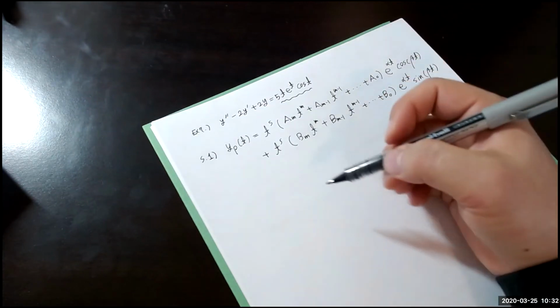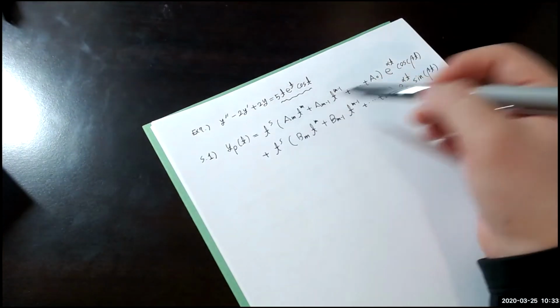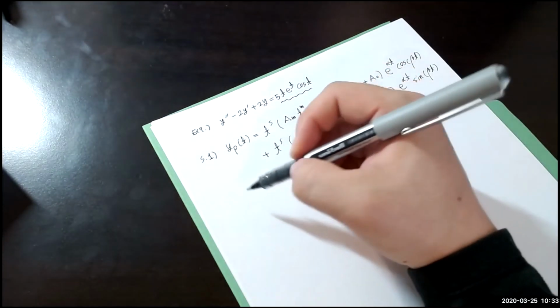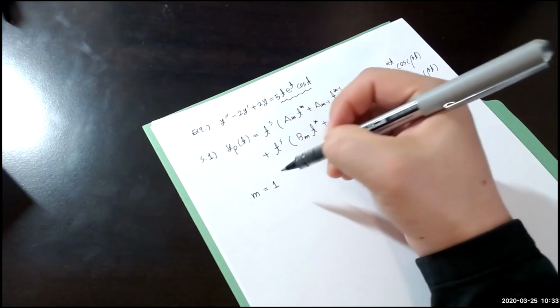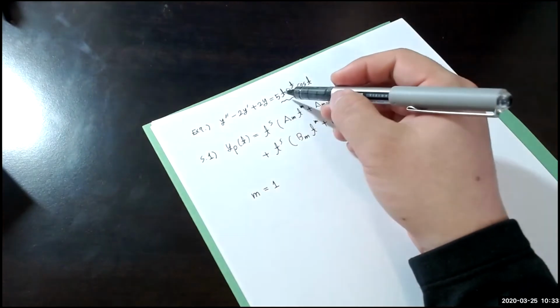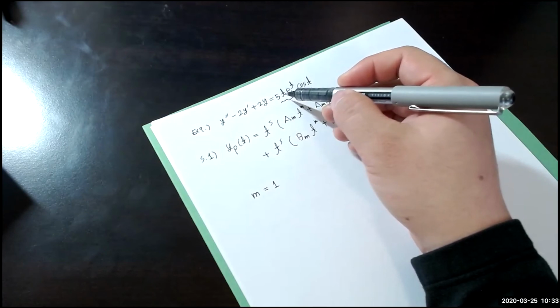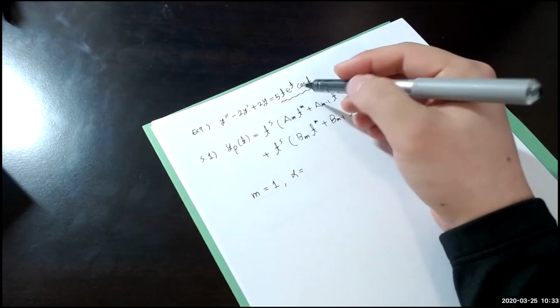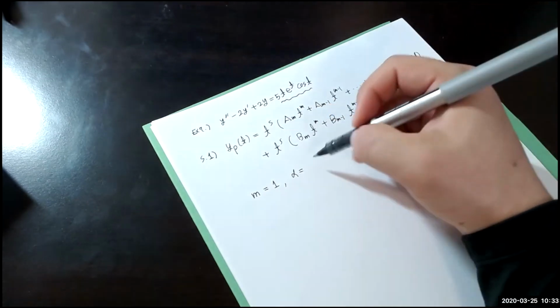Okay. So let's figure out all the parameters s, m, alpha, beta. First, m is what? 1, right? What does m mean? m is the degree of the polynomial in the external force, which is 1. And alpha is the coefficient of t in the exponential function, so this is 1.